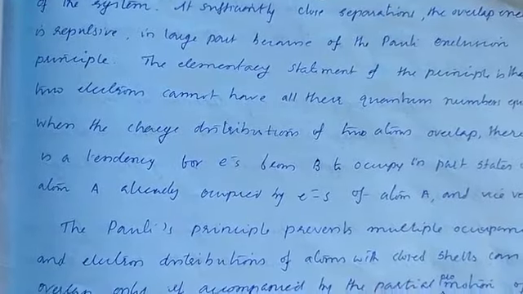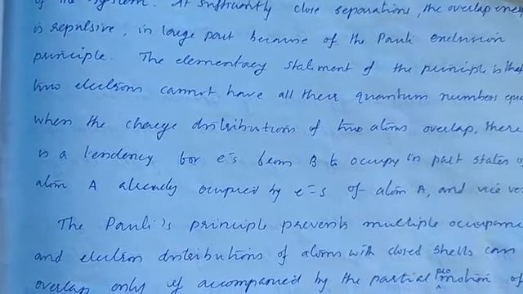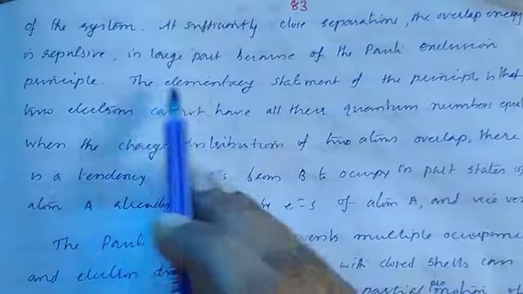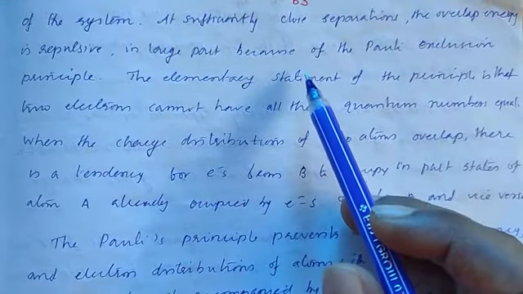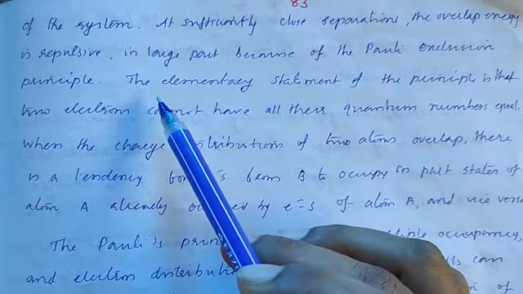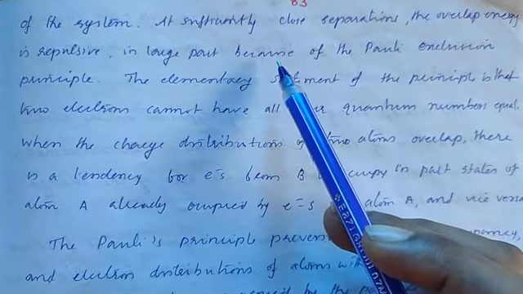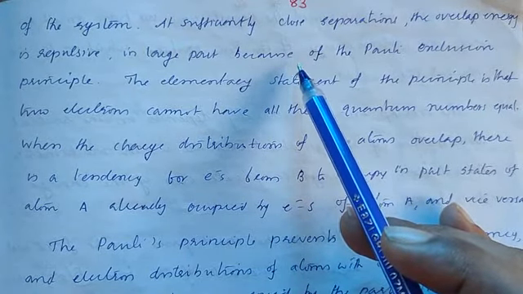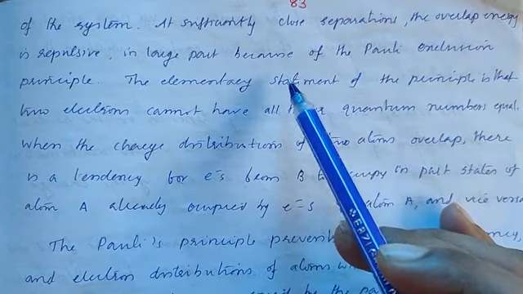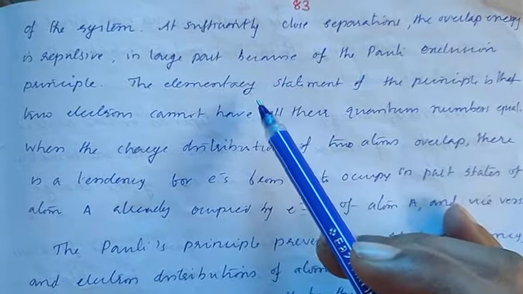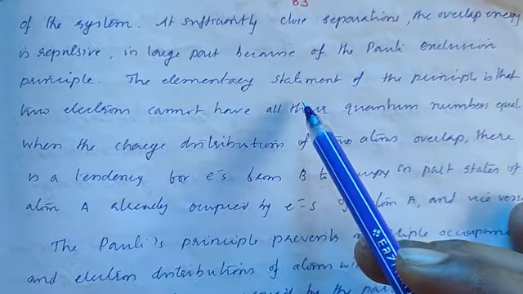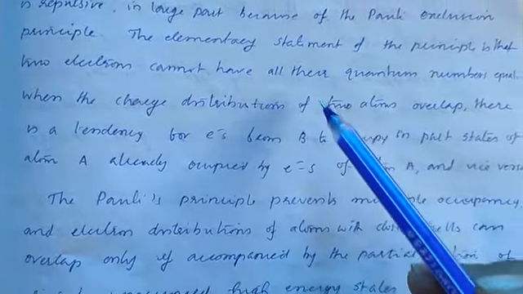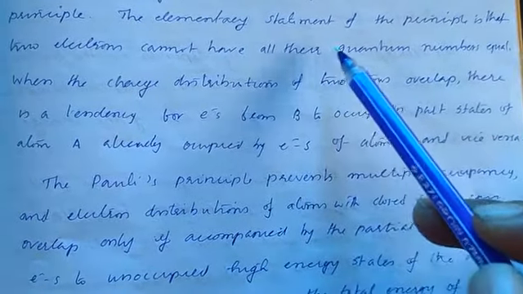At sufficiently close separations, the overlap energy is repulsive in large part because of the Pauli's exclusion principle. As these atoms come more and more close, the interaction energy will become more repulsive due to the Pauli's exclusion principle. The elementary statement of the principle is that two electrons cannot have all their quantum numbers equal.